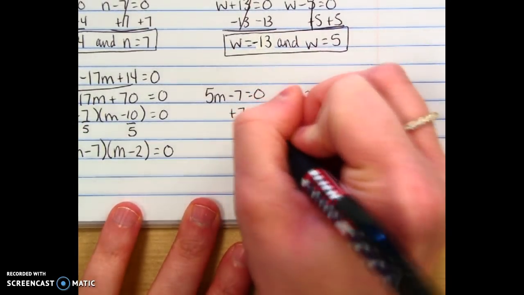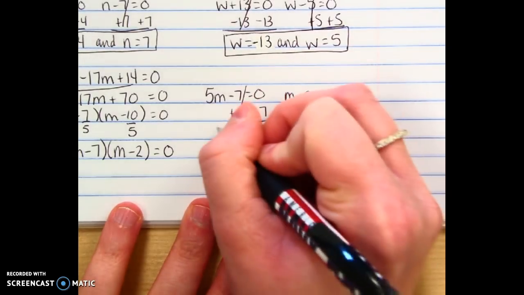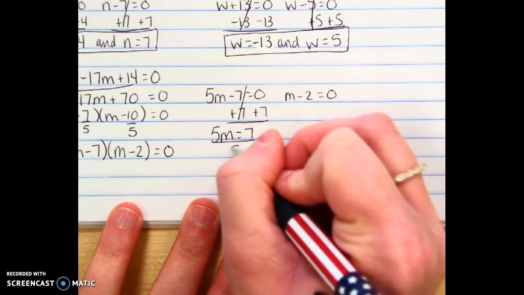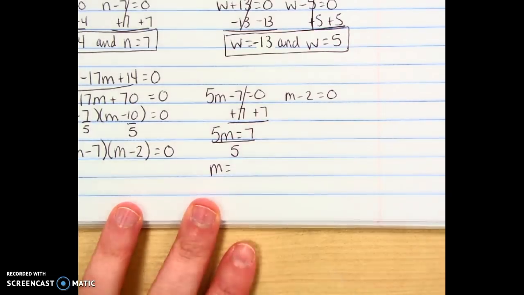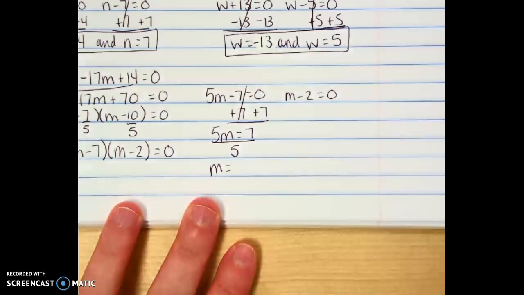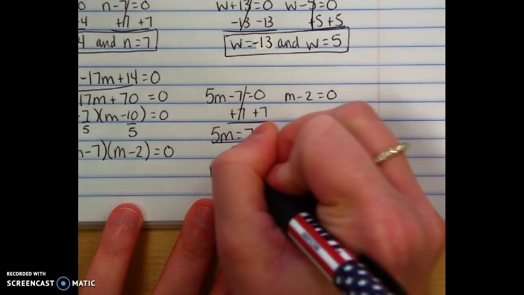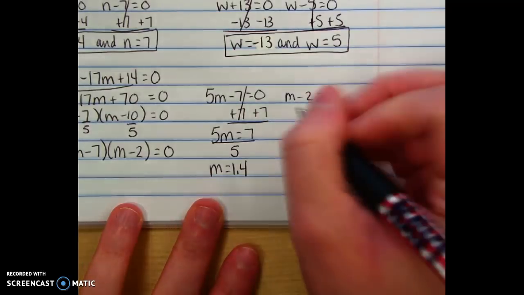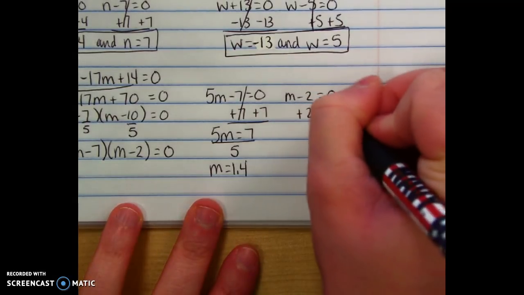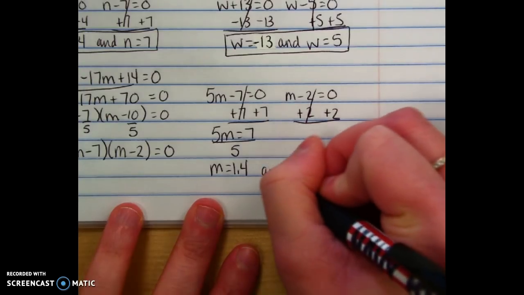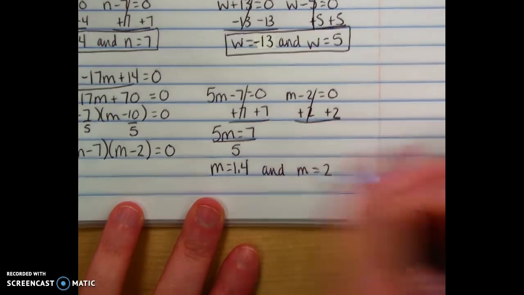I'm going to add 7 to both sides. 5m equals 7. Divide by 5. m equals 7 divided by 5, you don't have to round, it's just 1.4. Over here I'm going to add 2, and m equals 2.